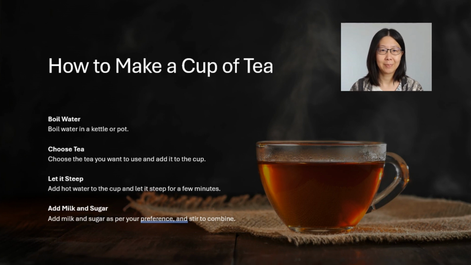Let's walk through a simple example of a process, making a cup of tea. This process involves four clear steps. Boil water. Start by boiling water using a kettle or a pot. This is the foundational step for making tea, as it prepares the liquid base for the drink. Choose tea. Select the type of tea you'd like to brew. It could be black tea, green tea, herbal tea, or any variety you prefer. Add the tea leaves or tea bag to your cup.